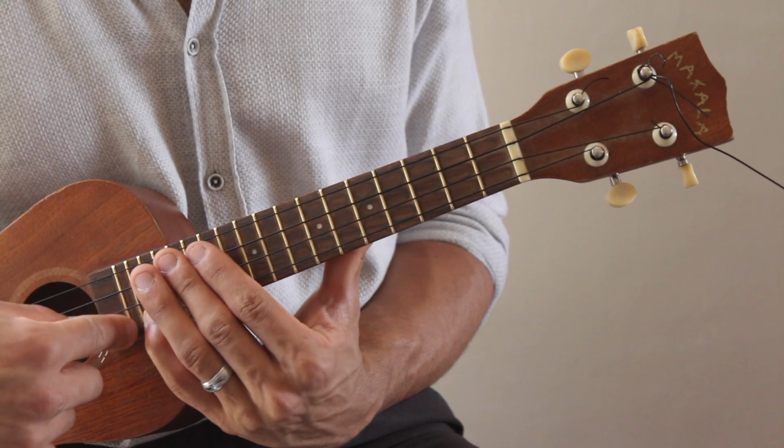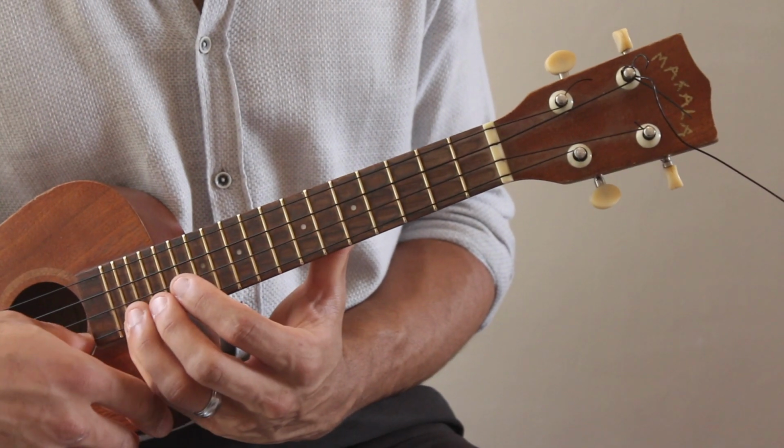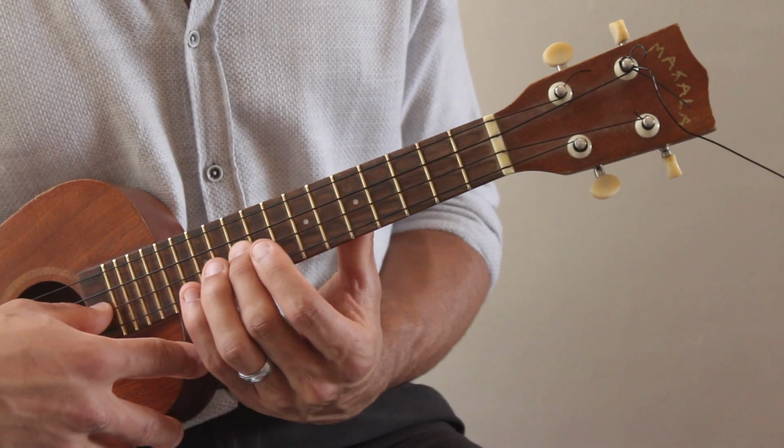That means there should be a space right there. If your ukulele is too small, don't worry about it. But most of you have a ukulele that's just the right size. Okay, so let's take it from here.